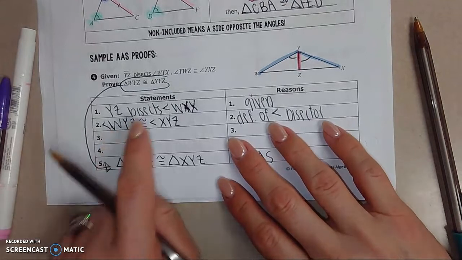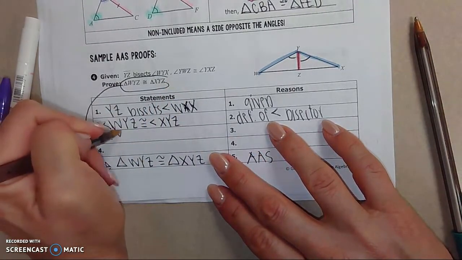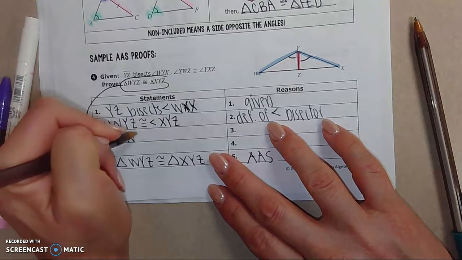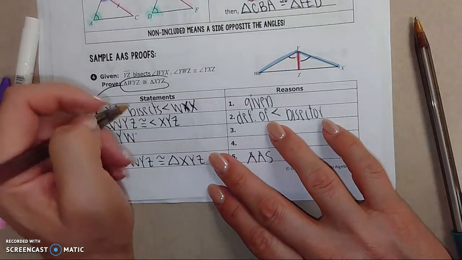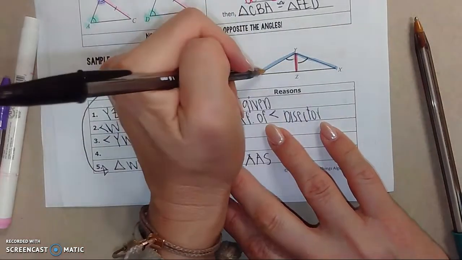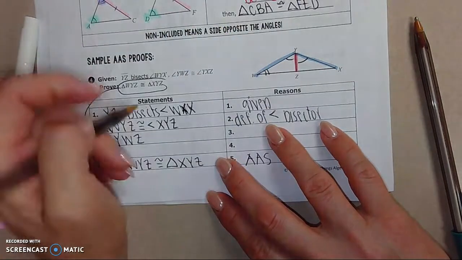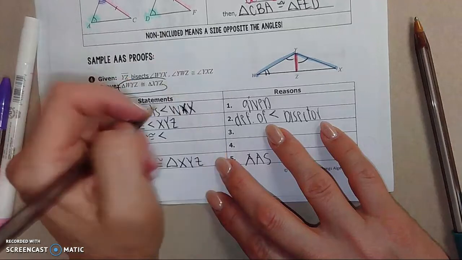Next, I'm going to go ahead and I'm going to write my next given, which is going to be angle YWZ, this angle right here, is congruent to this angle over here, YXZ.